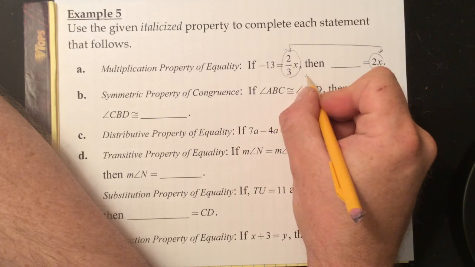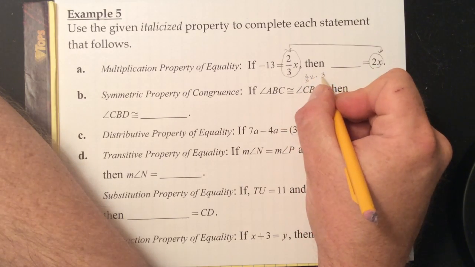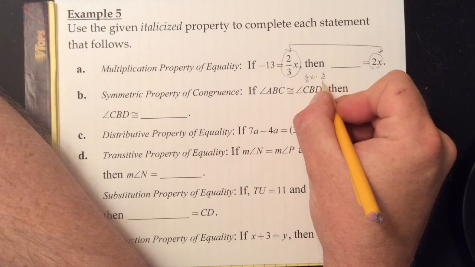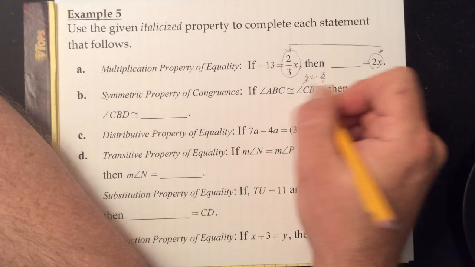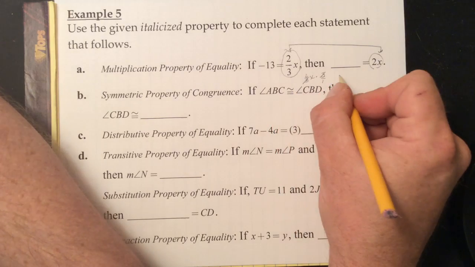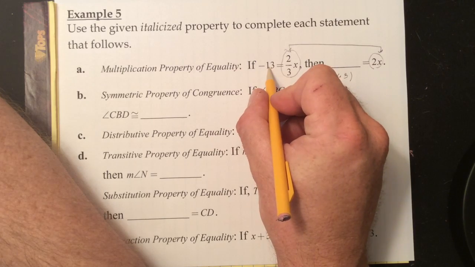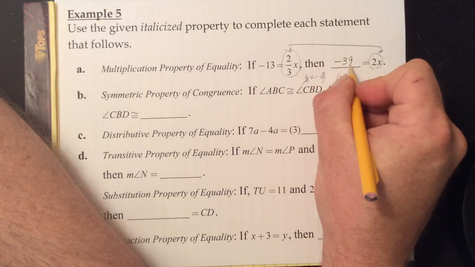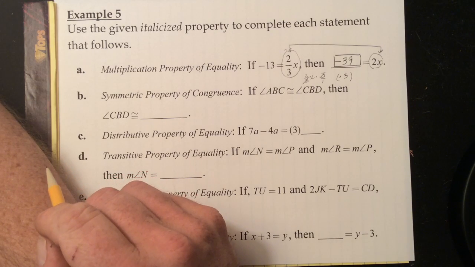So if we multiply 2/3 x with 3, then those 3's will divide out and we'll be left with 2x. So we're actually multiplying by 3. If we multiply the left side by 3, we get negative 39. Is your answer.